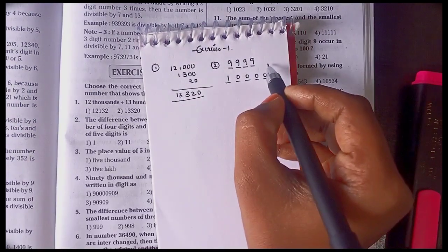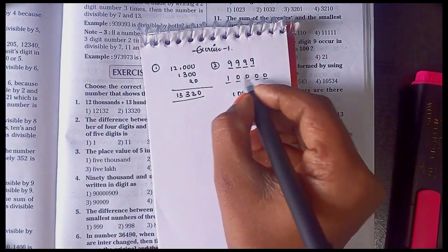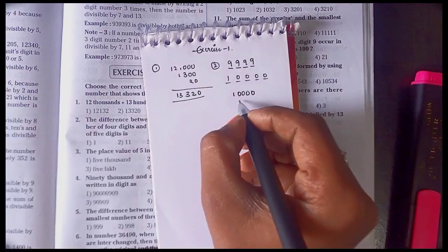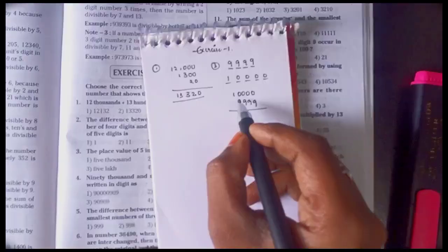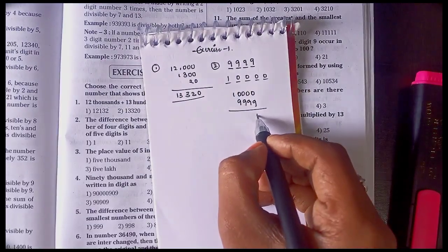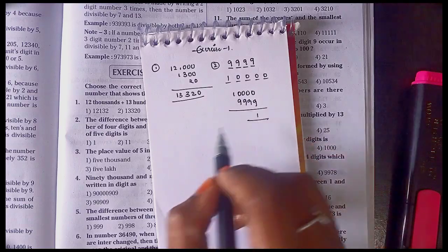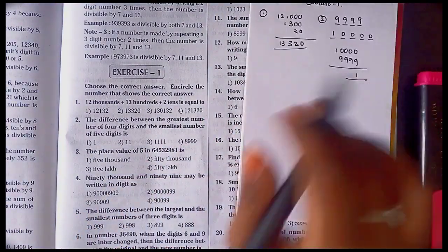He is asking for the difference, so we have to do minus. 10,000 minus 9,999 is 1, right? So the answer is 1, and it is option number 1. And next one is 3.